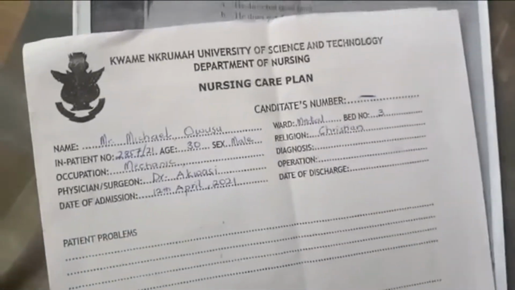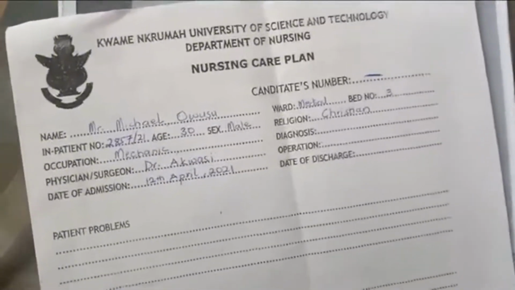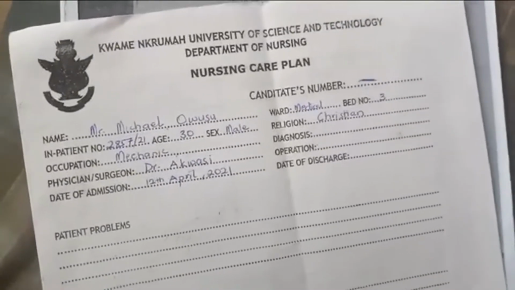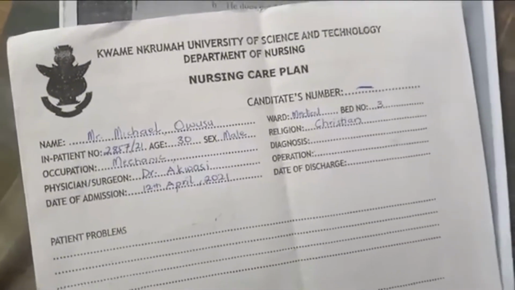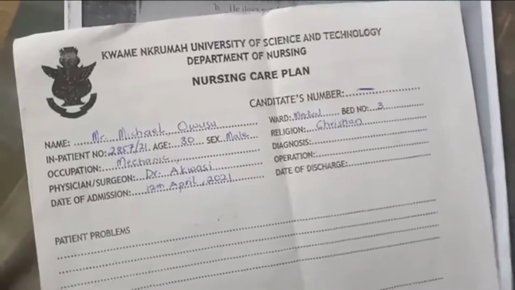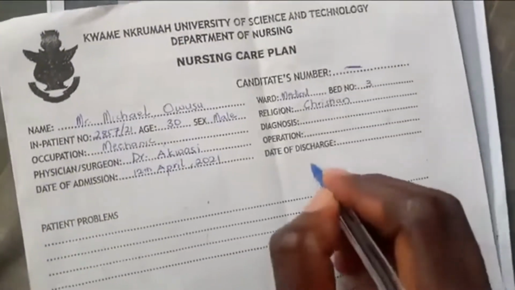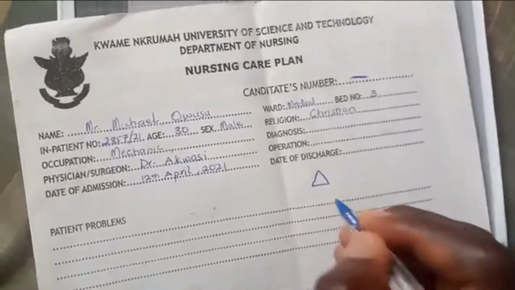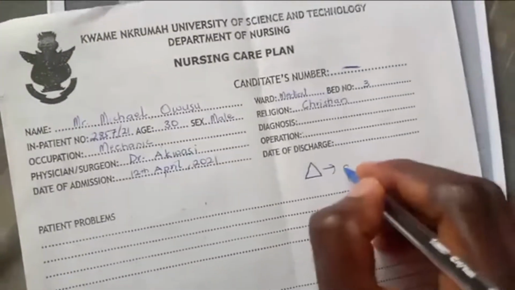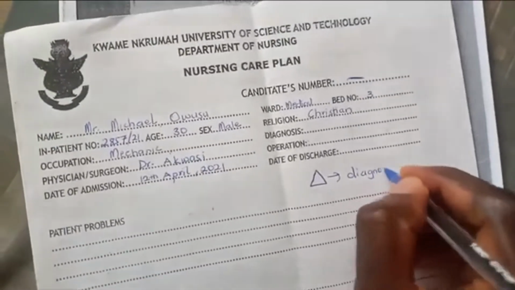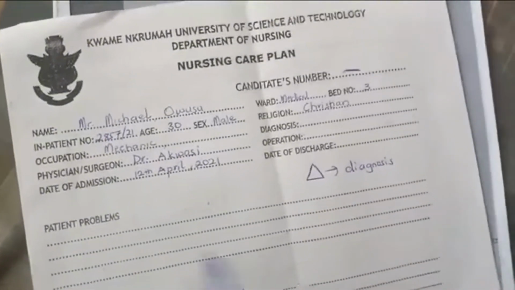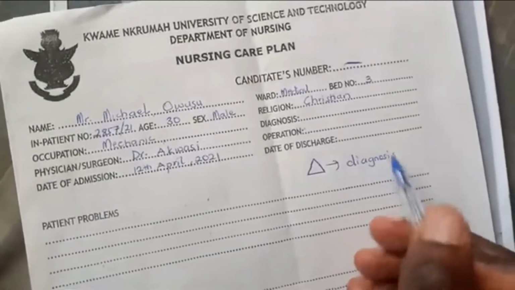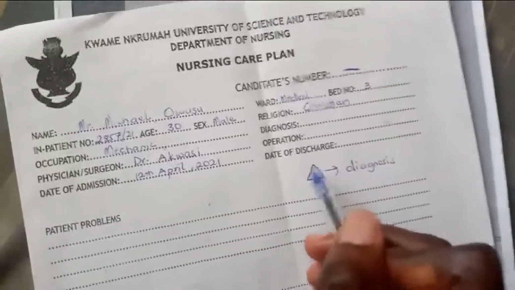And the diagnosis, it's always in the folder. And if you are not quite acquainted with the medical term, whenever you see a triangle, it represents a diagnosis. The doctor won't just write the full diagnosis here. You just draw a triangle.